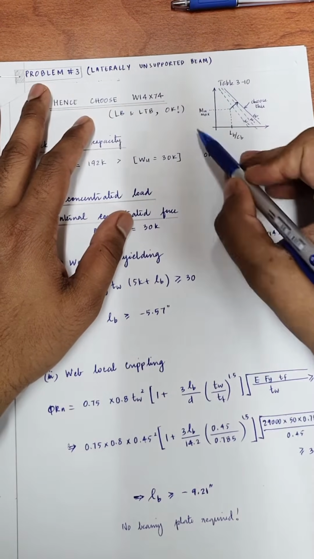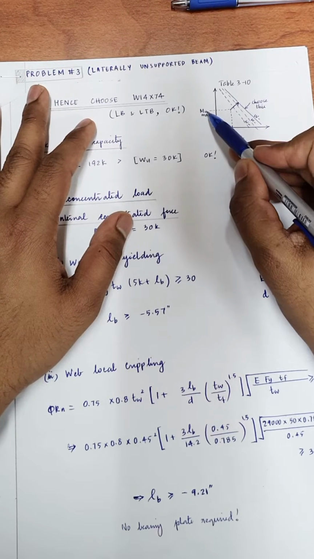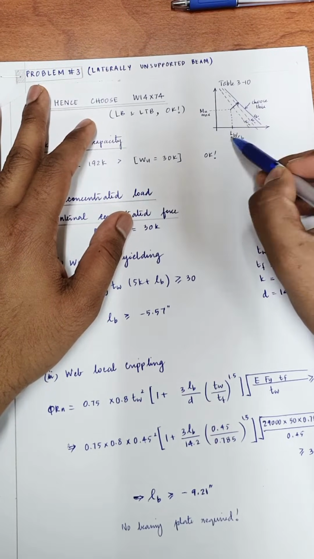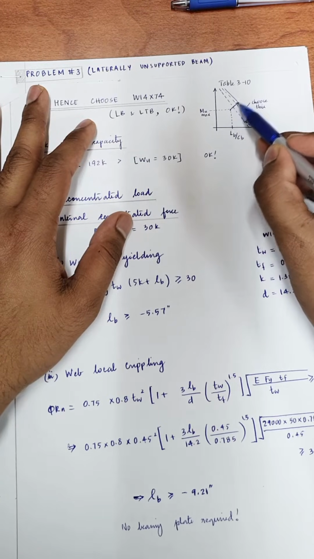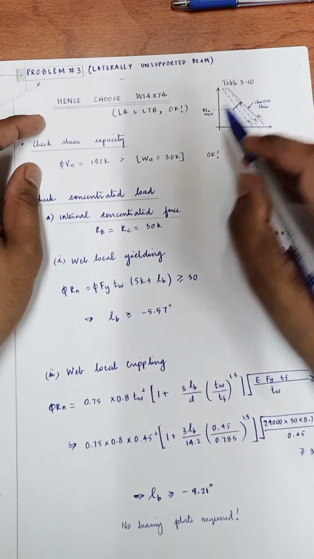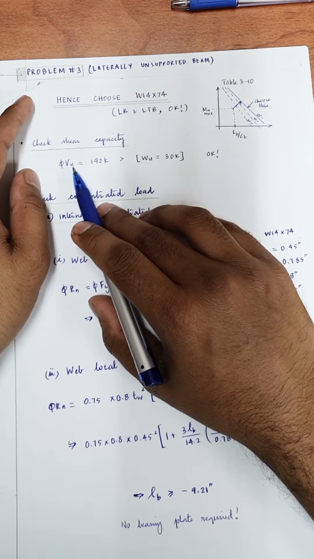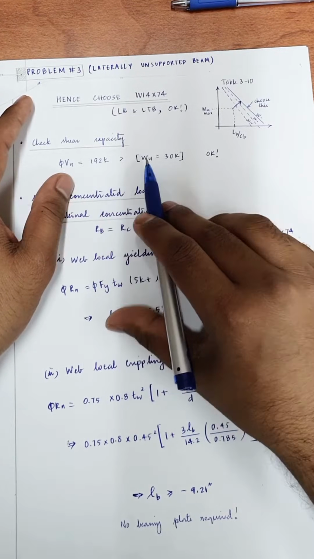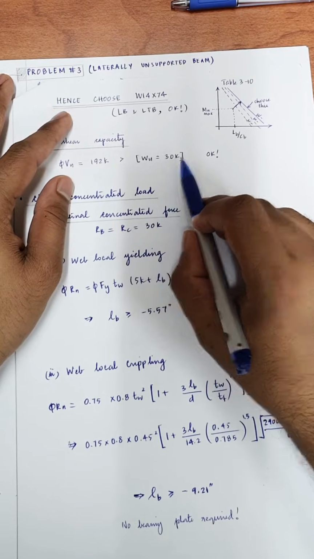Now I have drawn a simple diagram here just as a general procedure to show you that for your Mu max, you have Lb over Cb, and the nearest solid line diagonally is the first choice. Now we have to check the shear capacity. Your φVn is available from Table 3-2, which is greater than your maximum shear, which is 30 kip.